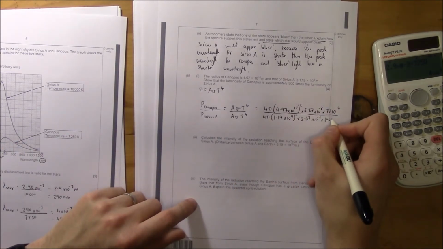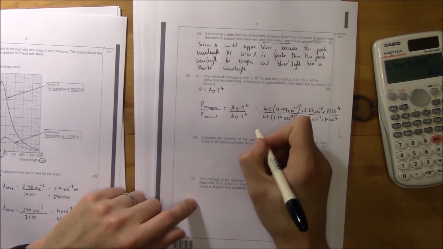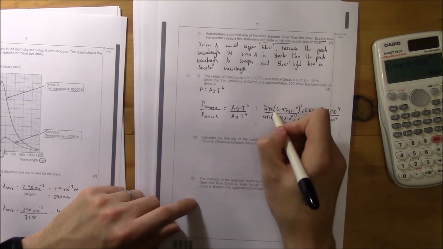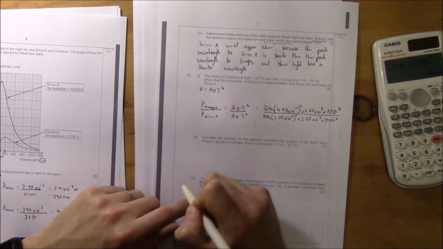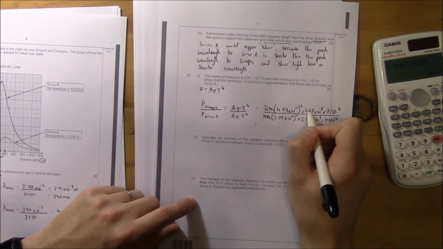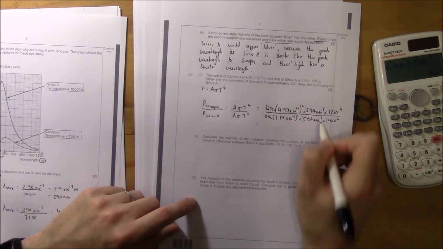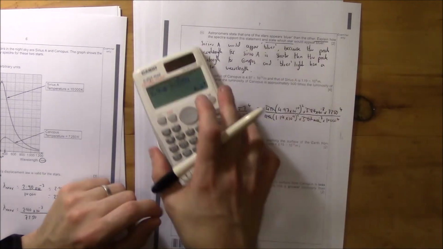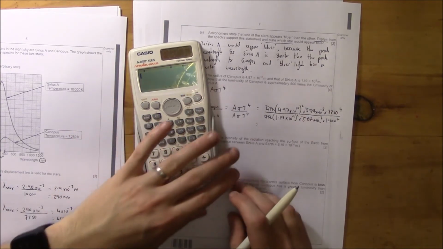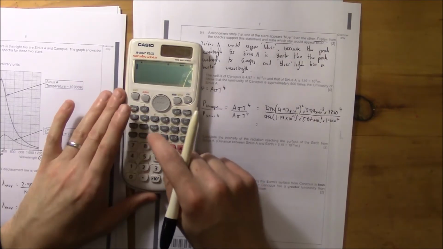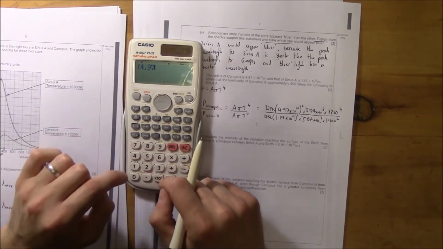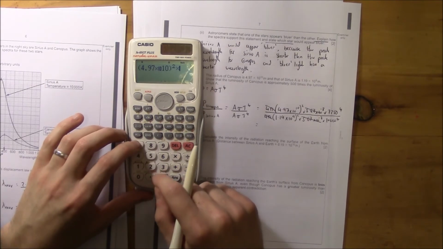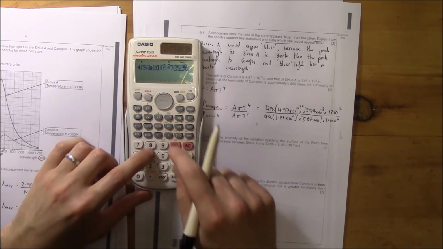10,000 Kelvin. Now at this stage, we can make things a lot easier for ourselves by doing some cancellation. We've got 4 pi divided by 4 pi, we cancel out. Stefan's constant and Stefan's constant also cancel out. So the equation becomes a little bit simpler to calculate now. And we just use our calculator. So 4.97 times 10 to the power of 10 squared times by 7250 to the power of 4.